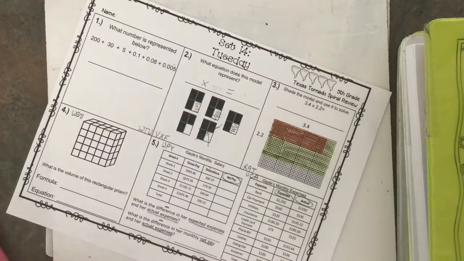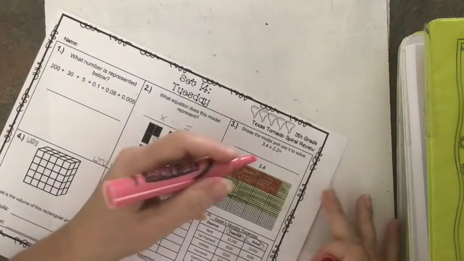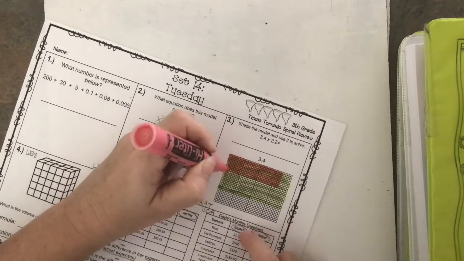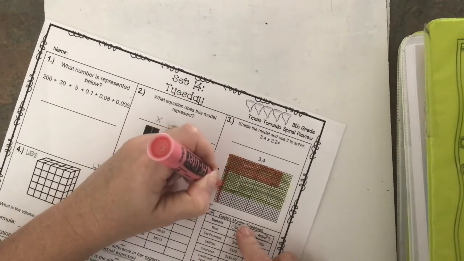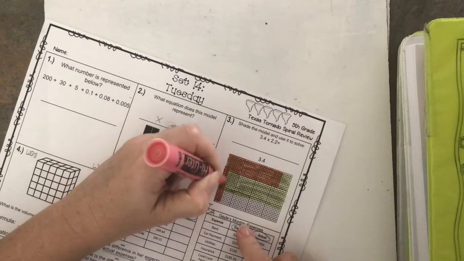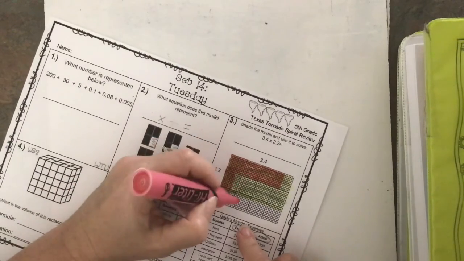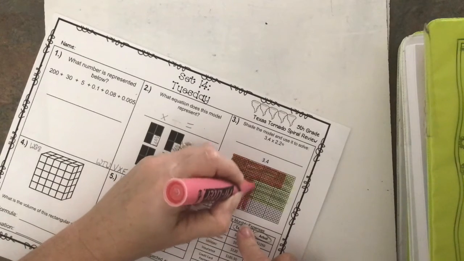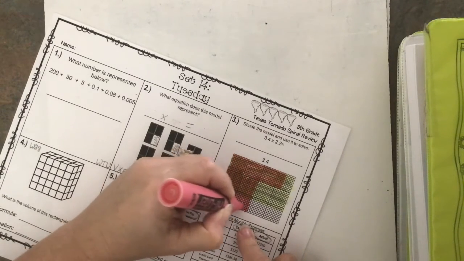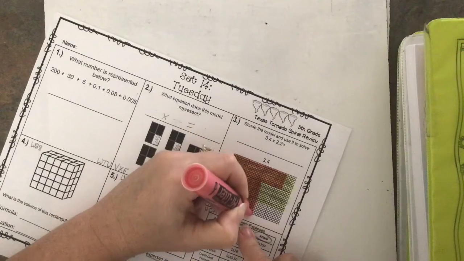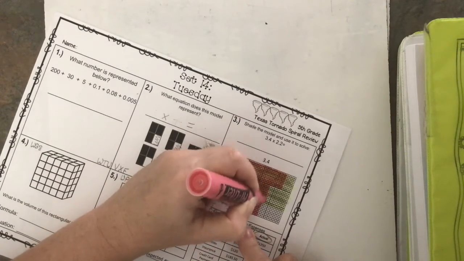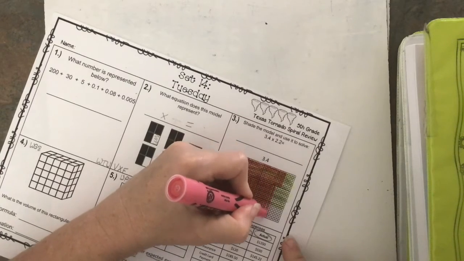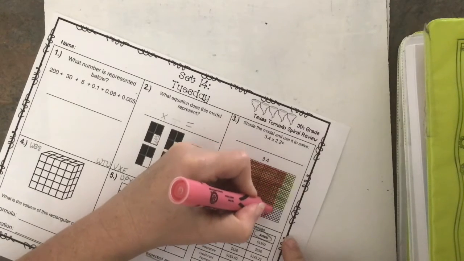Okay. Then you're going to do the same thing with the 3/4. So we're shading 3 wholes. All the way down. There's my 3 wholes. Now I'm shading 4/10 going all the way down.